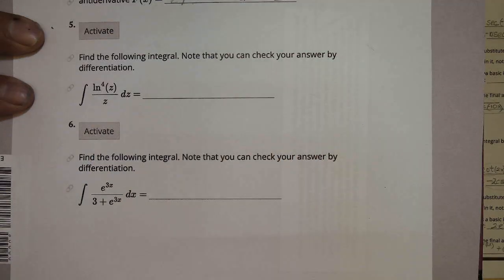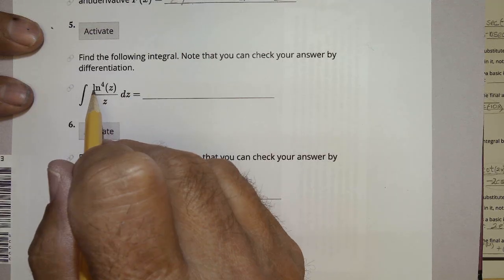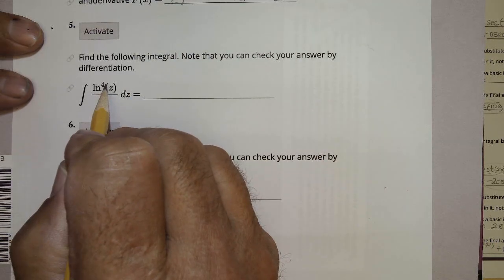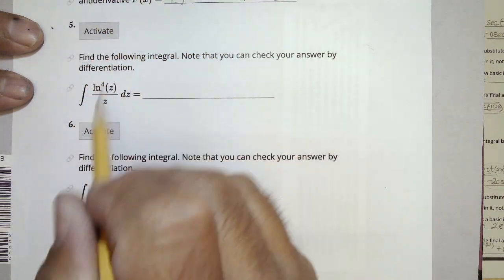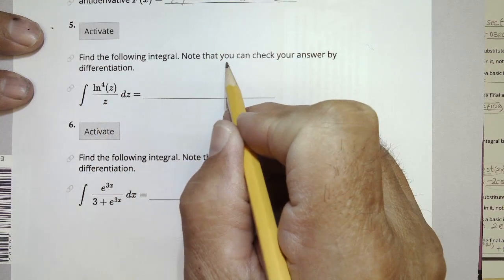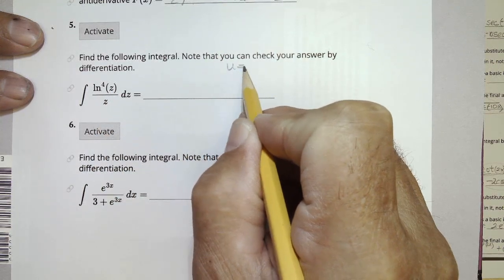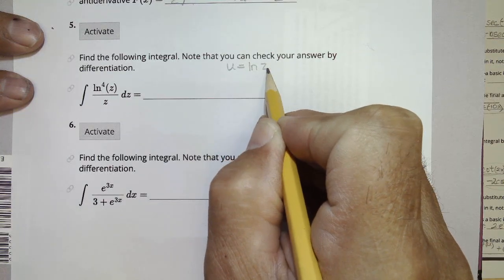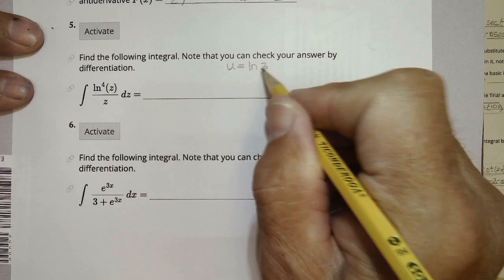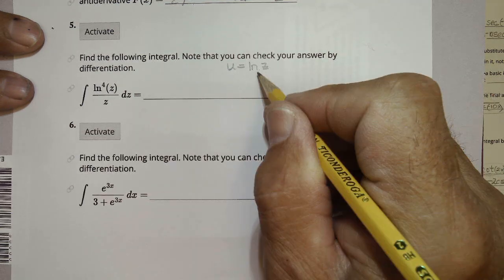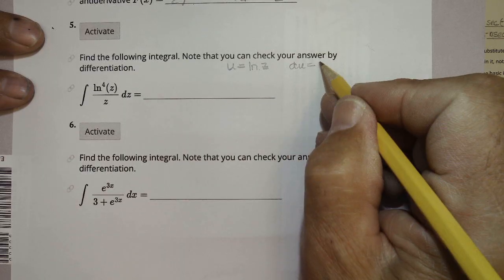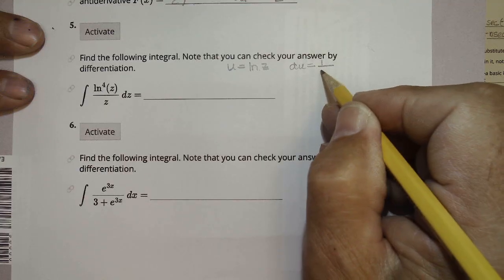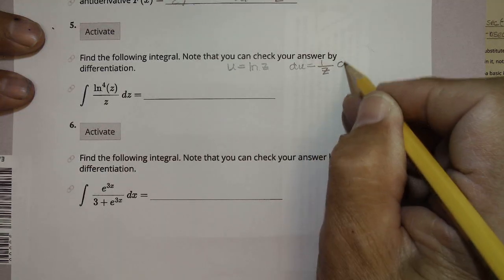So ln is kind of the exception to the rule. Normally we let u be something there, but here we're going to let it be ln z. And hopefully you remember that the derivative of ln is 1 over whatever it is. So this du would be 1 over z dz.